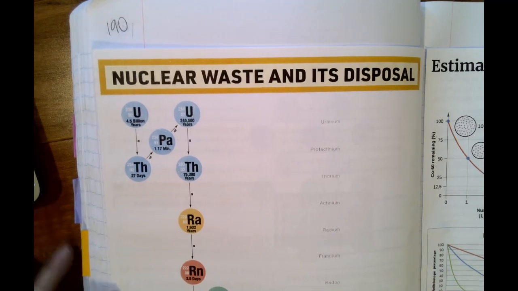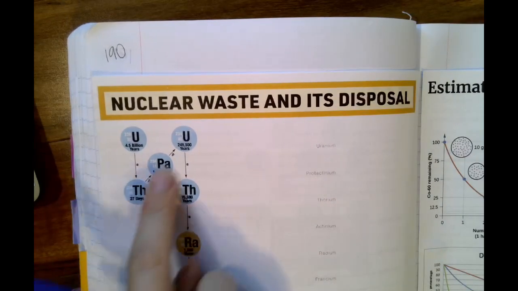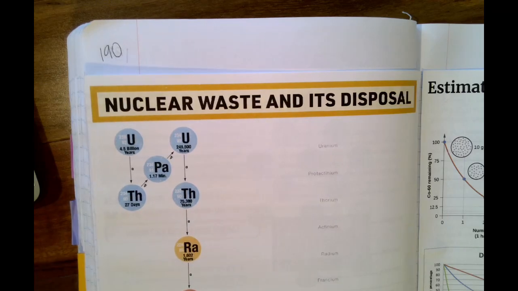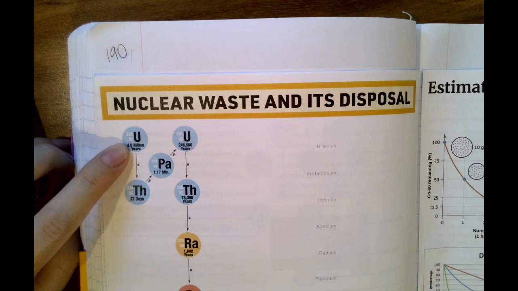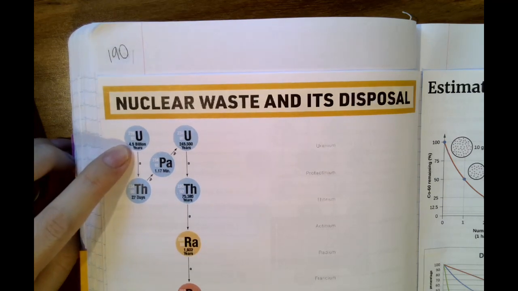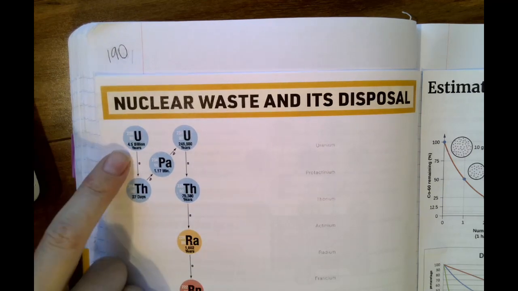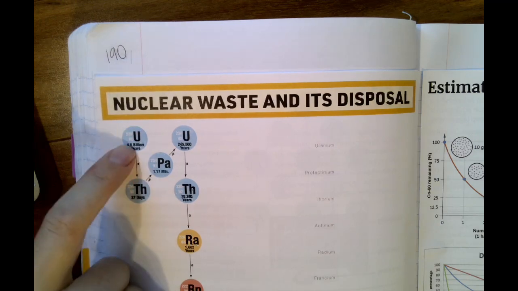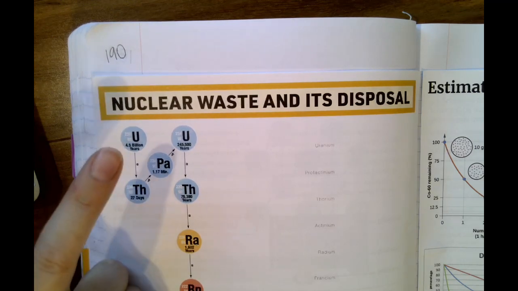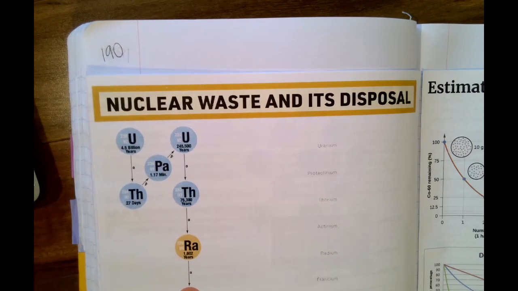So I want you to take a look at this diagram, nuclear waste and its disposal, and what you'll notice is that we've got uranium-238 up here in the corner. And remember, uranium-238 is not the fissile isotope, meaning this is the stuff that might be like 95% of the fuel we use for nuclear power, and once uranium-235 has all been used up to generate power, this is what's left over. Here's the problem.